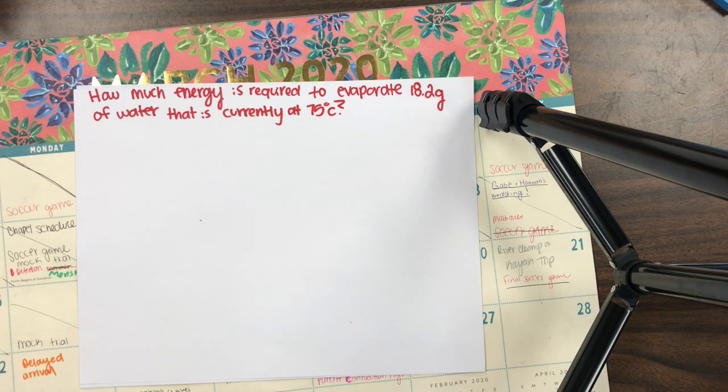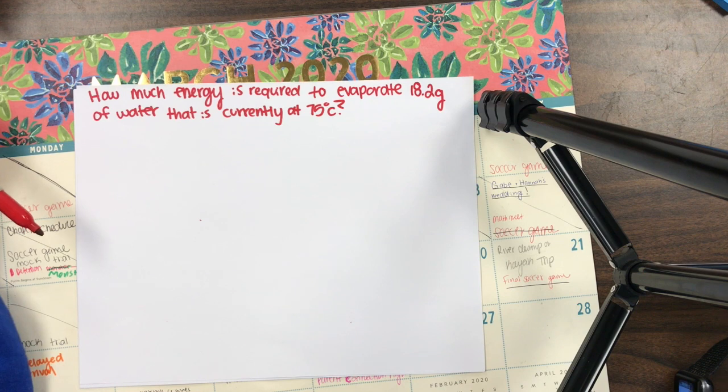Okay, this problem is an example of a time when you would just use your molar heat of vaporization because all I'm trying to do is evaporate water. That means we're just changing from water to steam, so all we need is that heat of vaporization.